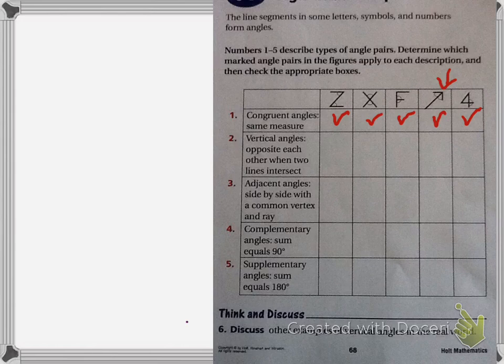Now vertical angles. Vertical angles are opposite each other, and they're opposite each other when two lines intersect. So it could be something like this. Here and here. Those are opposite. Or here and here. Those are opposite when two lines intersect. In the case of Z, is that the intersection of two lines? No, it's not. That's not true. Okay, so we're actually going to just leave that blank.